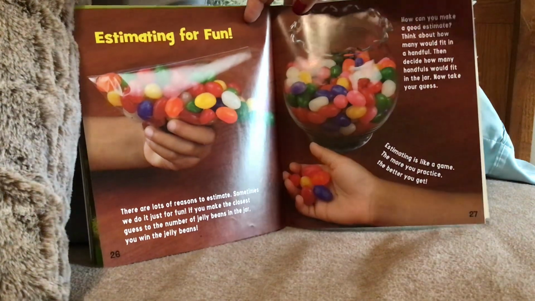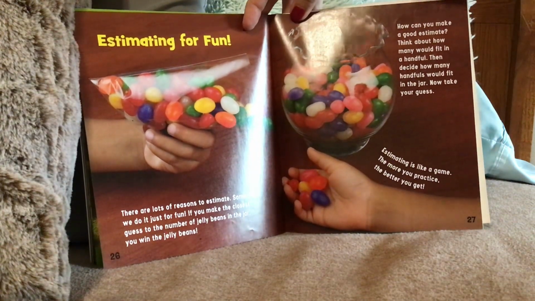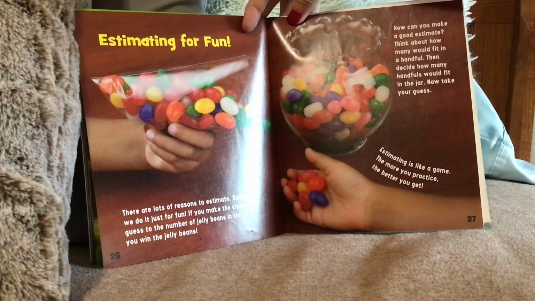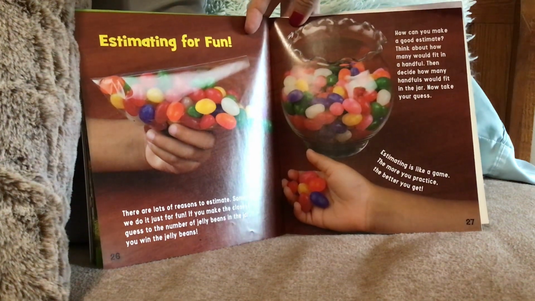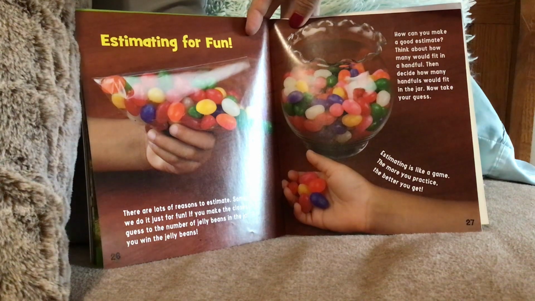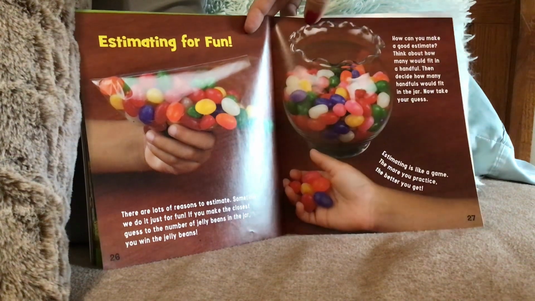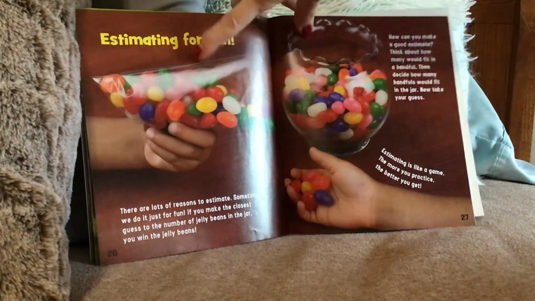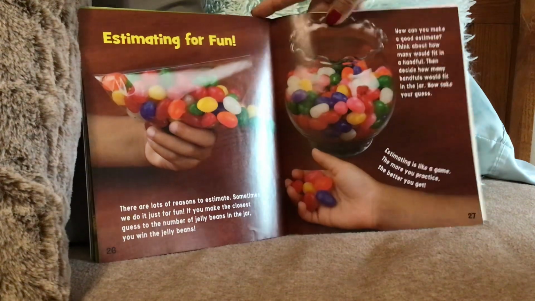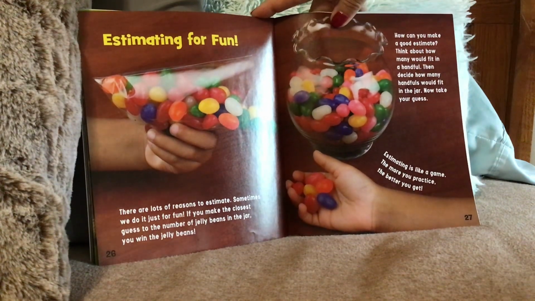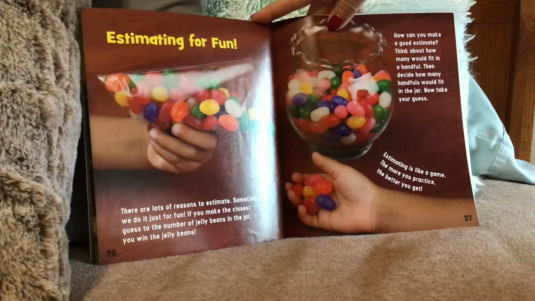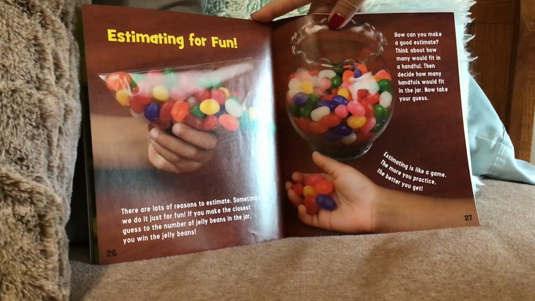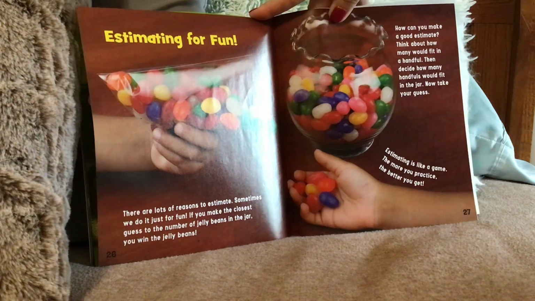Estimating is fun. There are lots of reasons to estimate. Sometimes we do it just for fun. If you make the closest guess to the number of jelly beans in the jar, you win the jelly beans. How can you make a good estimate? Think about how many would fit in a handful and then decide how many handfuls would fit in the jar. And now take your guess.